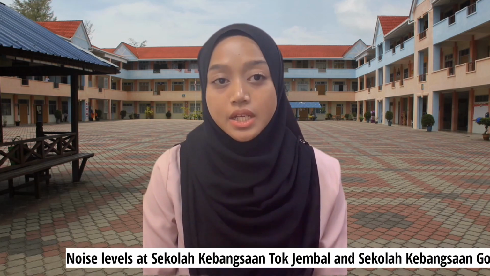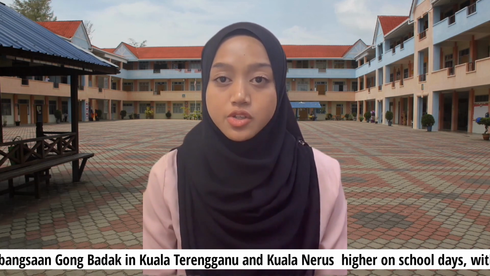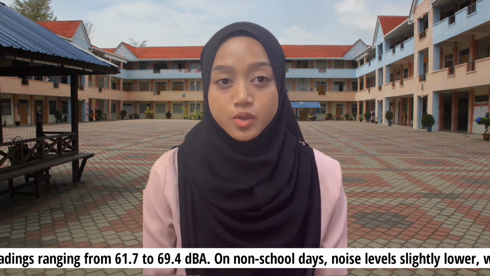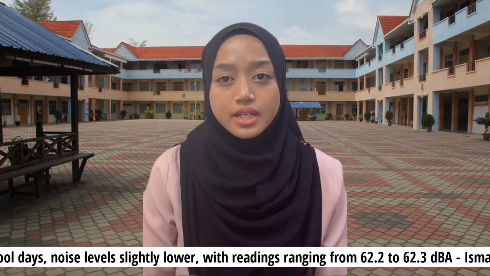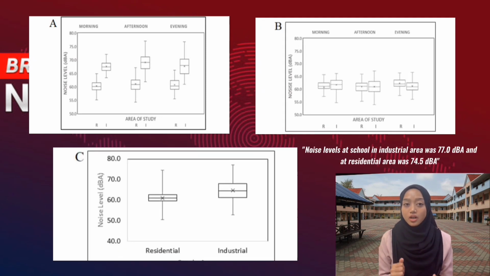From research made between Officer Atika and me, Officer Nazatul, it was decided that the analysis of noise pollution at school environments located in residential areas is due to traffic issues. According to a study conducted by Ismail et al. in 2015, noise levels at Sekolah Kebangsaan Tuk Jembal and Sekolah Kebangsaan Gumbada in Kuala Terengganu and Kuala Nerus were found to be higher on school days, with readings ranging from 61.7 to 69.4 decibel A. On non-school days, noise levels were slightly lower, with readings ranging from 62.2 to 62.3 decibel A. The highest noise levels were recorded at schools located in industrial areas with a reading of 77 decibel A, compared to those in residential areas, which had a reading of 74.5 decibel A.